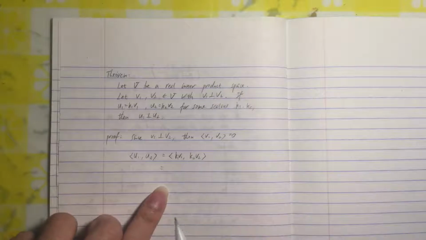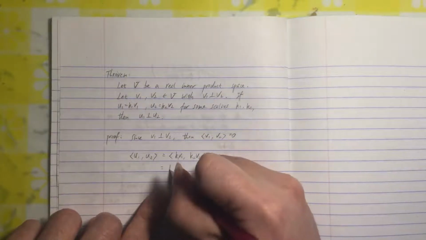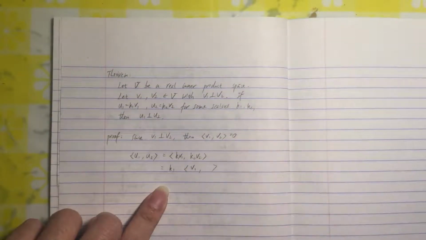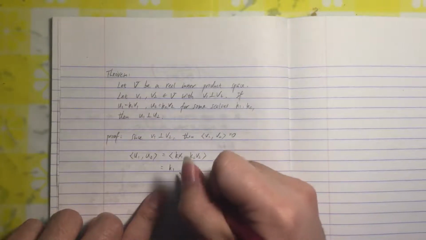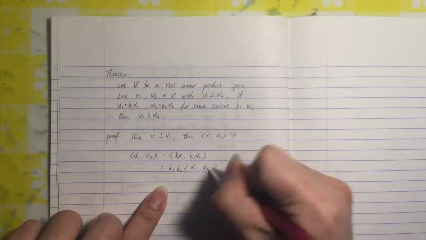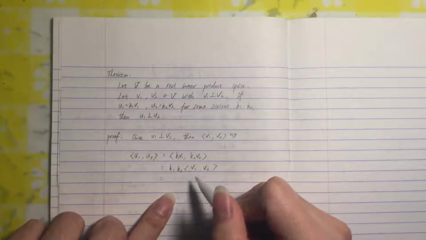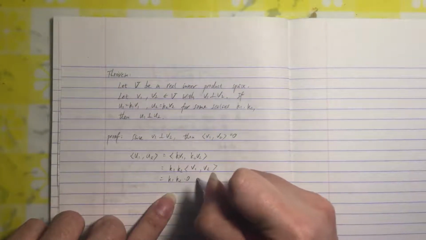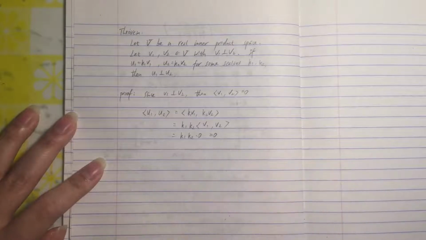Then by axiom 3 of inner product, I can pull out k1 from the first vector. So I get v1 here. Then next, by a property of inner product, I can pull out k2 from the second vector. So I get k1, k2 times inner product of v1, v2. Since the inner product of v1, v2 is 0, I get k1 times k2 times 0, which is 0. Therefore, since the inner product of u1, u2 is 0, we can say u1 is orthogonal to u2.